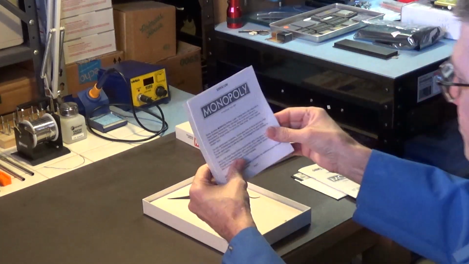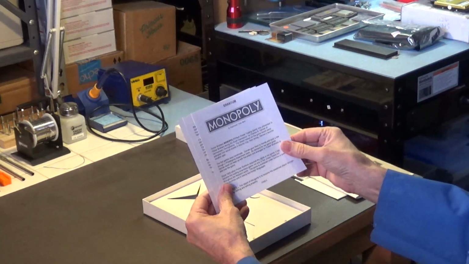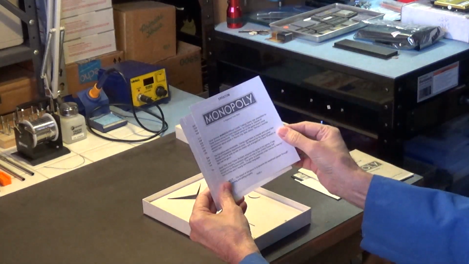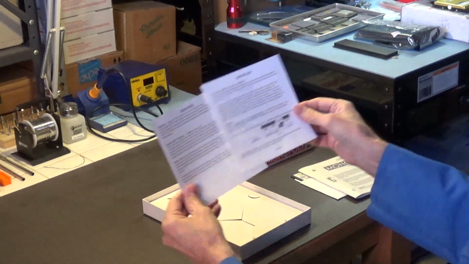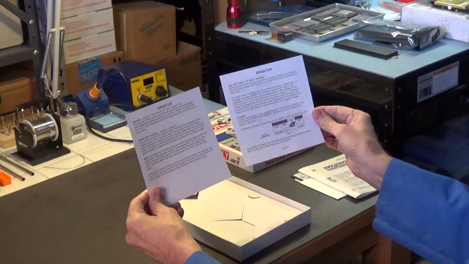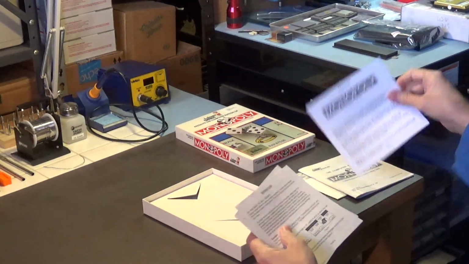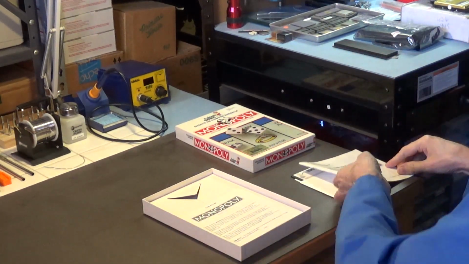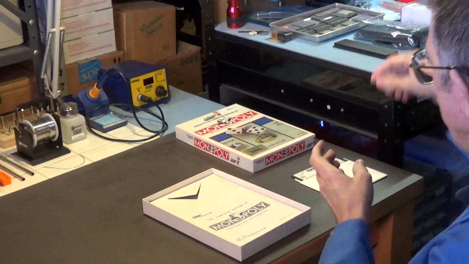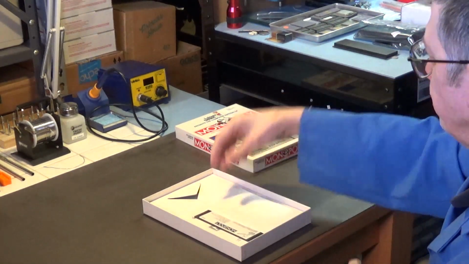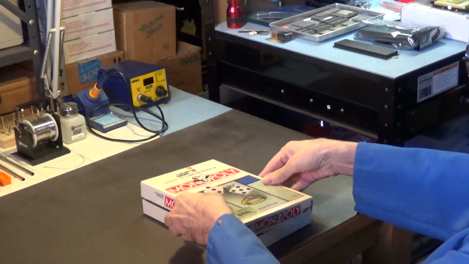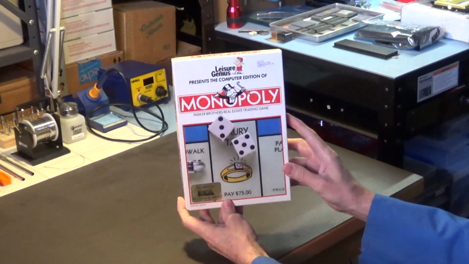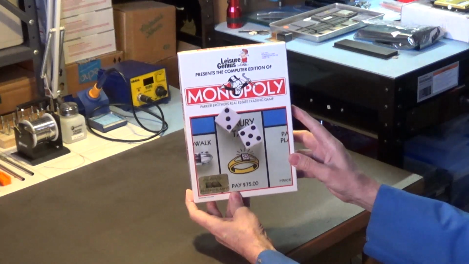And then we have these extra paperwork for the manual. Okay. Extra stuff for the manual. Alrighty. Okay, so that's what's inside the Monopoly game box. Alright, so that's the Commodore 64 version of Monopoly.